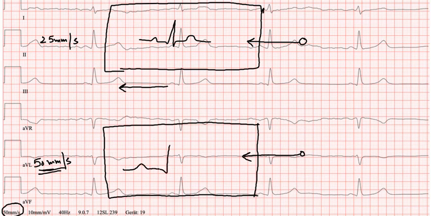It will cover more area, more large boxes, because the ECG speed is increased but the stylus is moving at the same rate. The duration of waves is the same. The different intervals have the same duration. It's just that the area of the tracing is increased. The waves are covering more large boxes now.